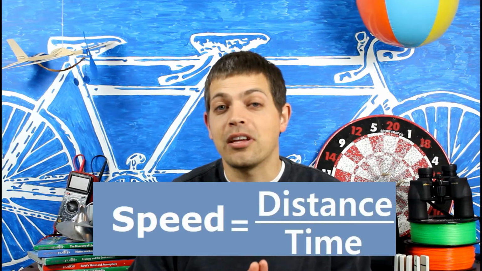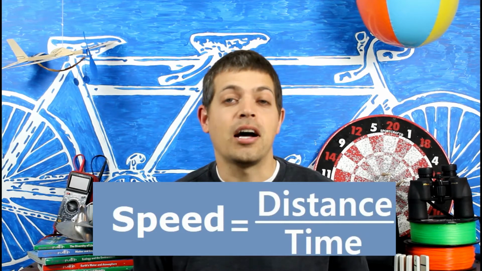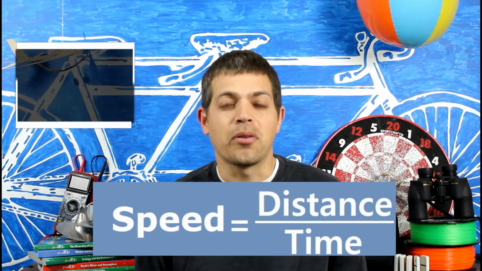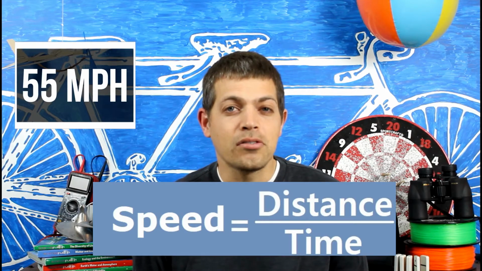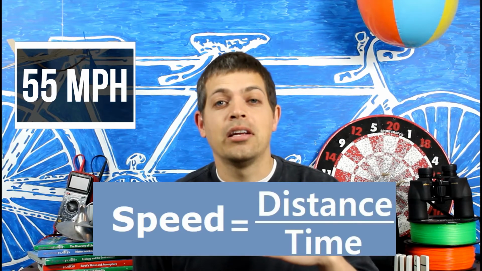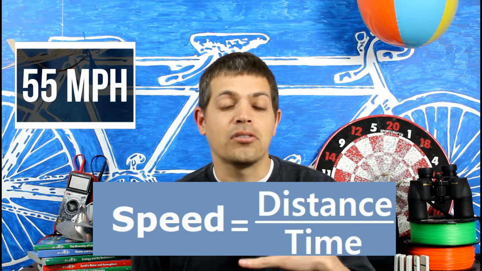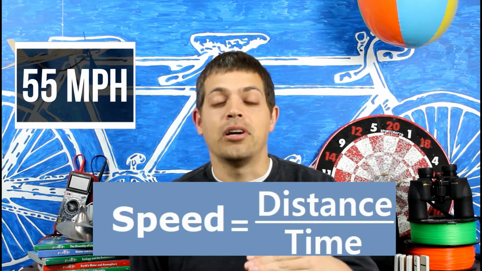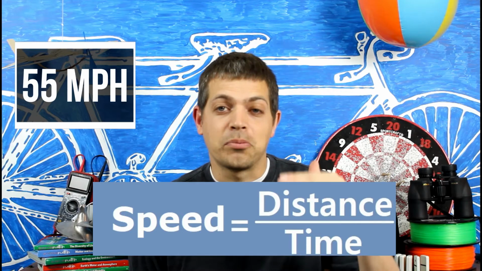Now, the equation for it is speed equals distance over time. A good way to think about this, 55 miles per hour is a speed, we know that. If you look at it, miles is a distance, per is like division, and then we have that time, hours, on the bottom. So it's miles over hours, or miles per hour.